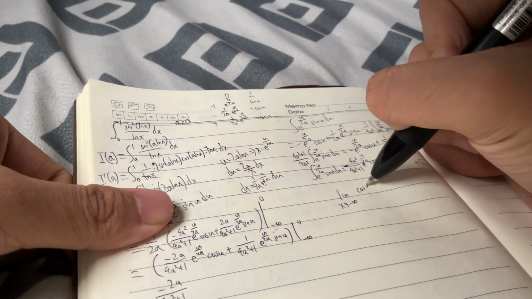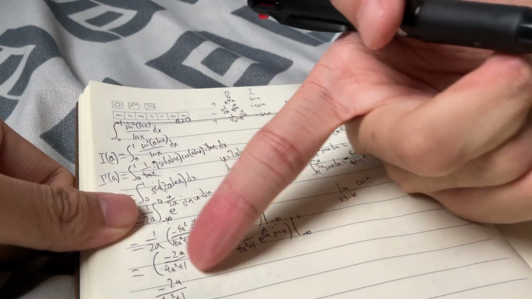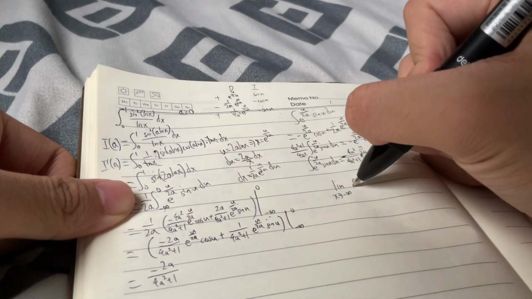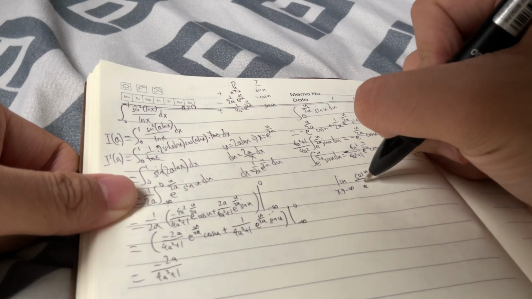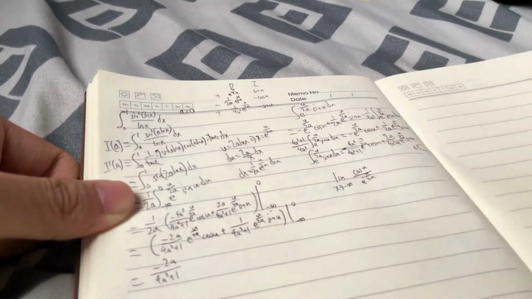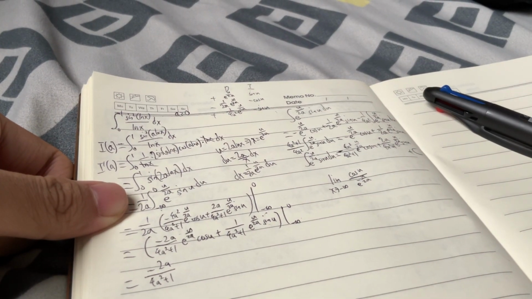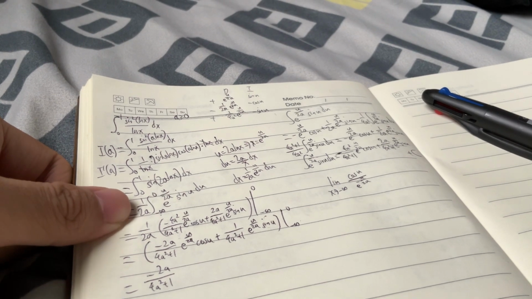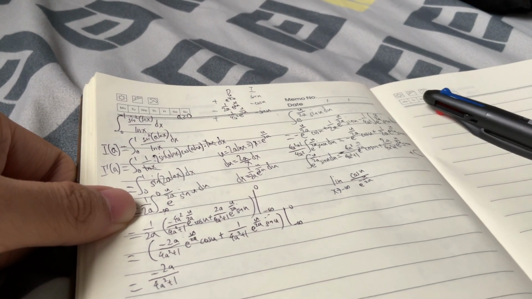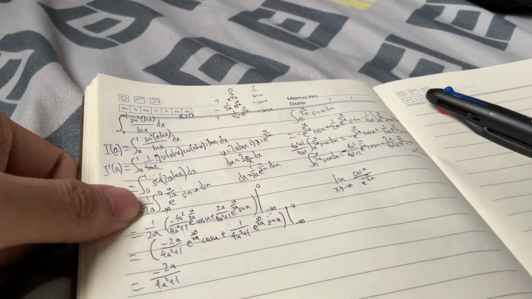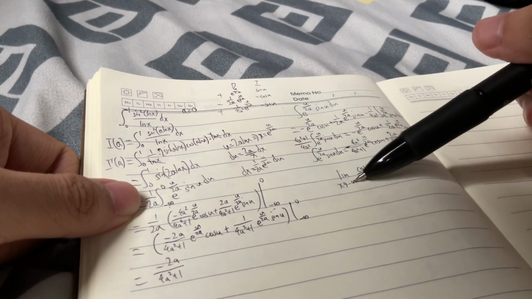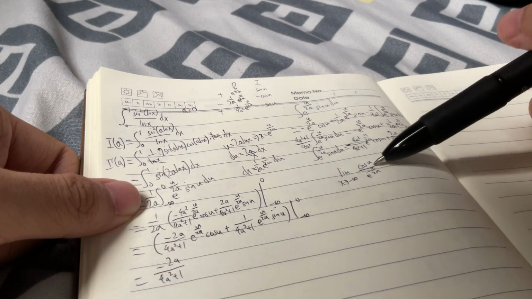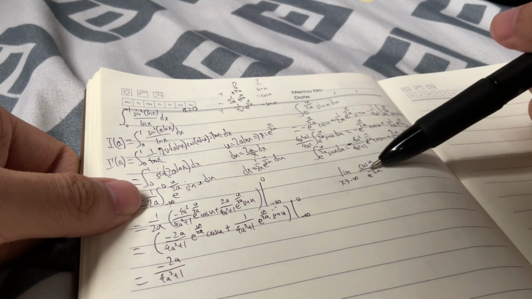I would like to put cosine u on the top, and then we're gonna put this on the bottom, but you need to change its power into negative u over 2a, like that. We don't need to use L'Hopital's rule, because if you plug negative infinity into here, you get e to the power of infinity here.